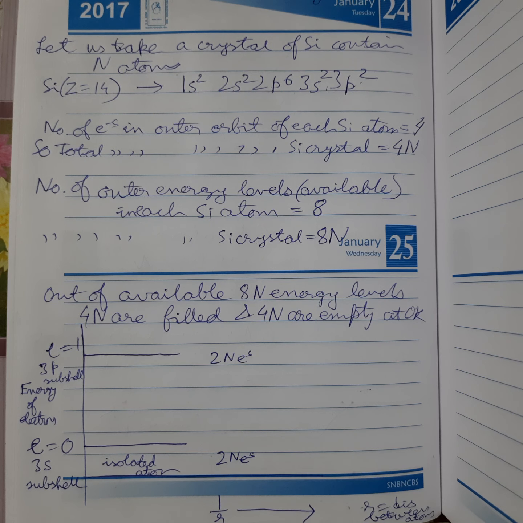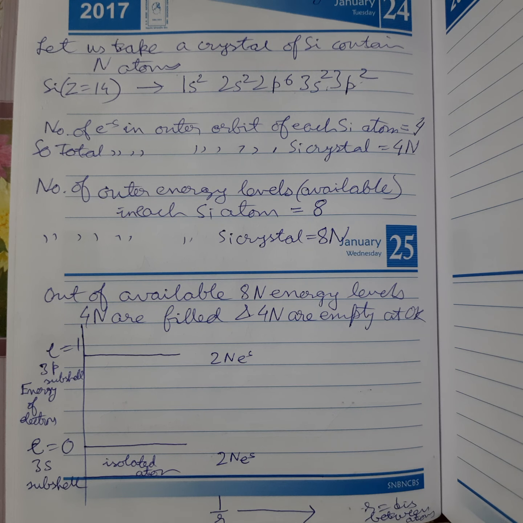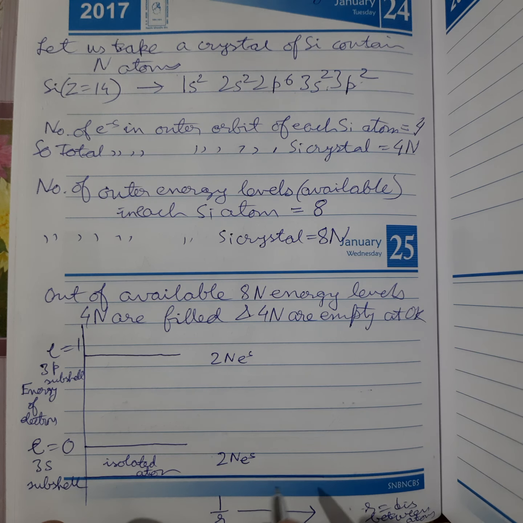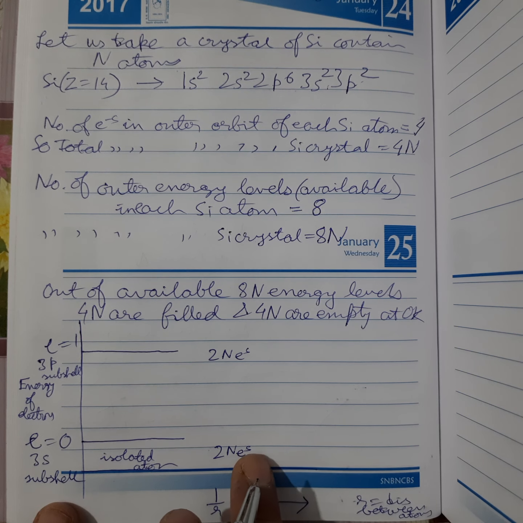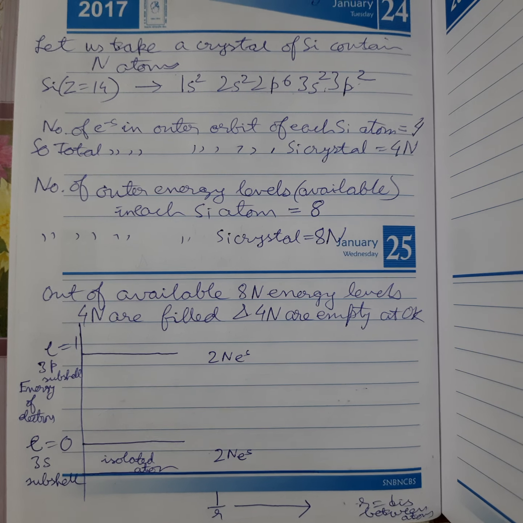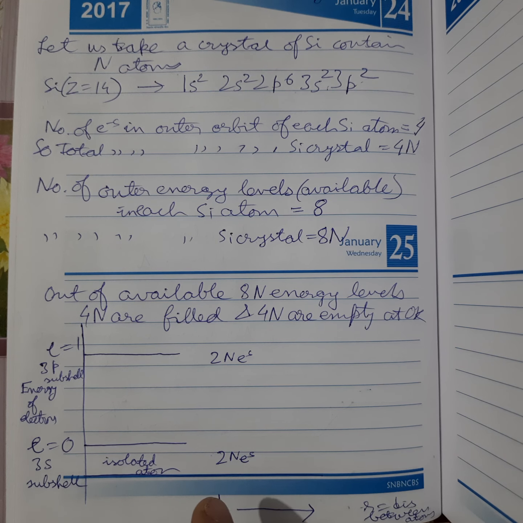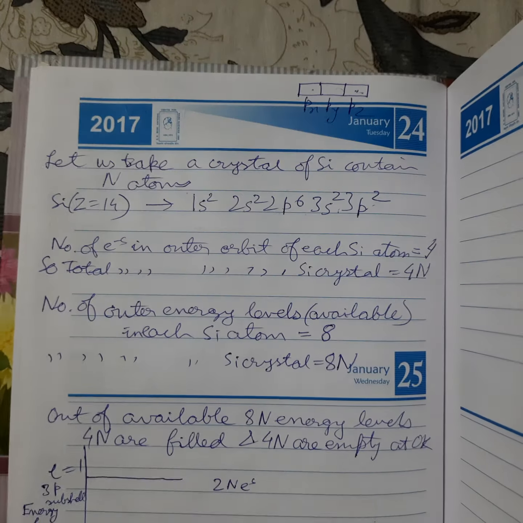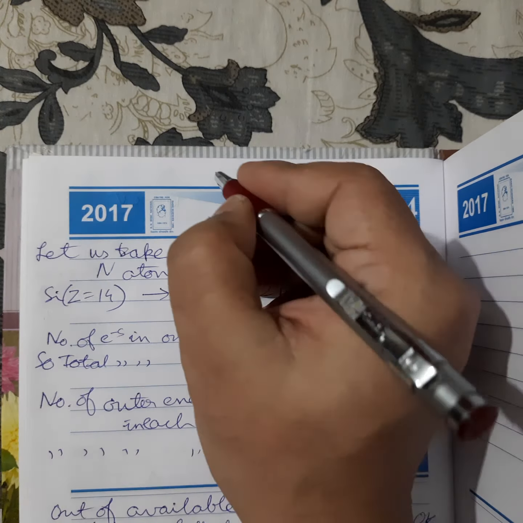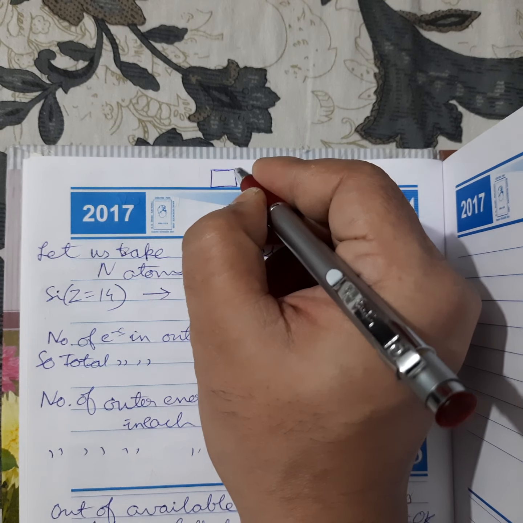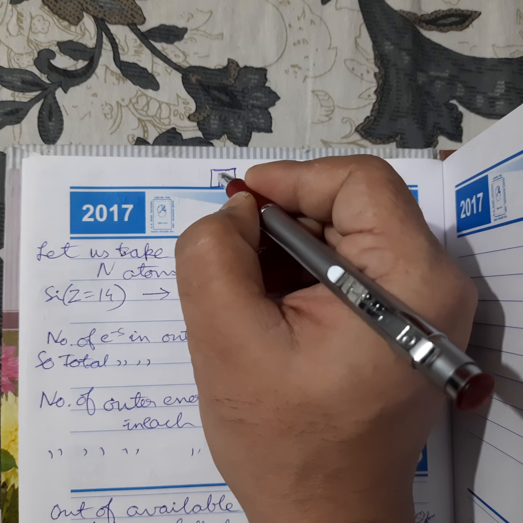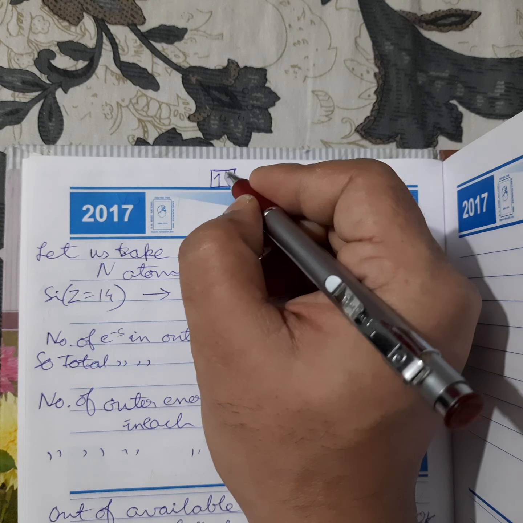Okay, so again, how many states will be there? There will be 2n electrons. But how many states will be here? There will definitely be 2 states, because 3s can be in how many states? One is upspin, one is downspin.